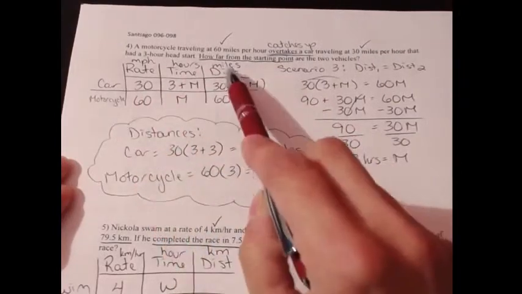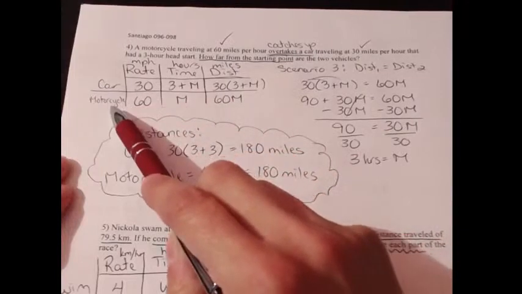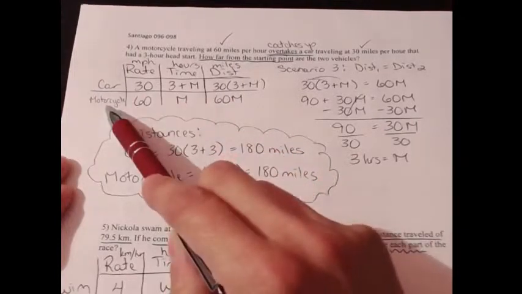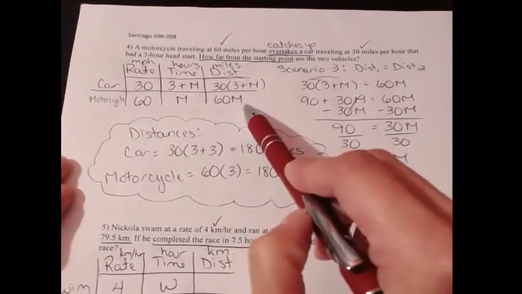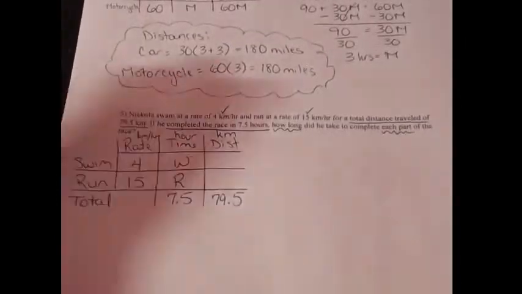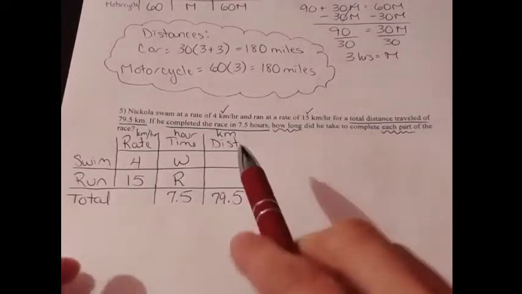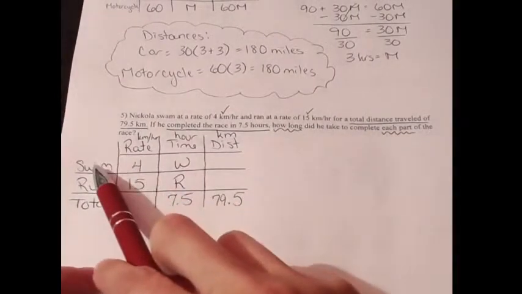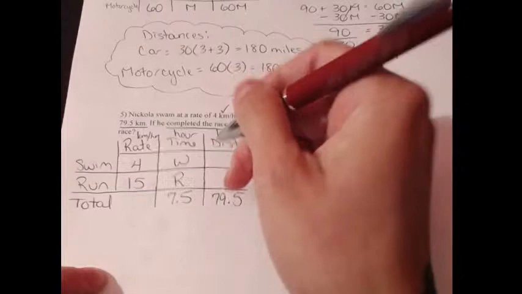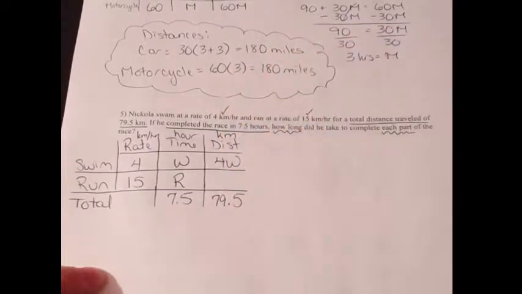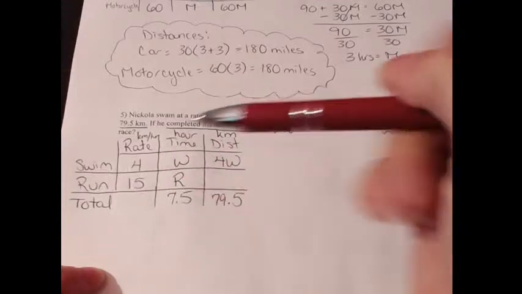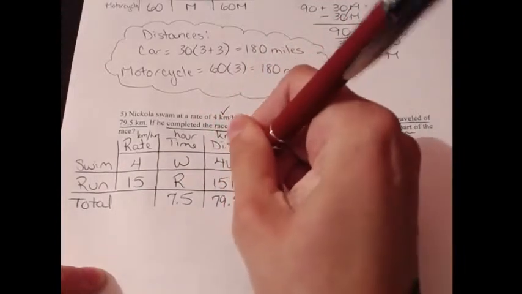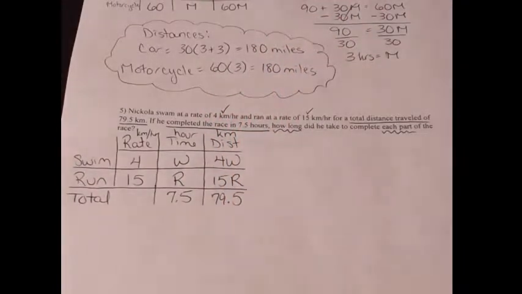For the motorcycle's distance, we would take the rate of the motorcycle and multiply it by the time of the motorcycle to get 60m. That process will not change. So the distance Nicholas swam was 4 times W, which is 4W. The distance Nicholas ran was 15 times R, which is 15R, rate times time.